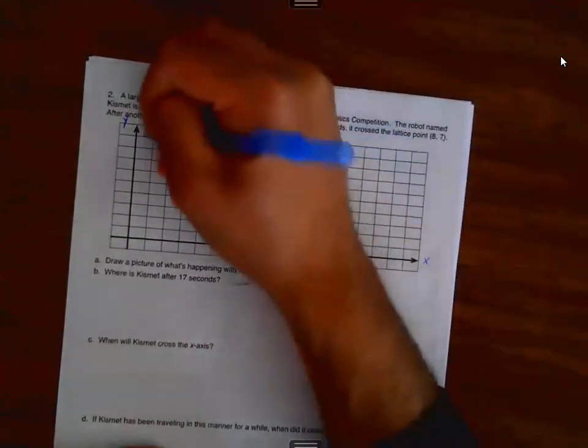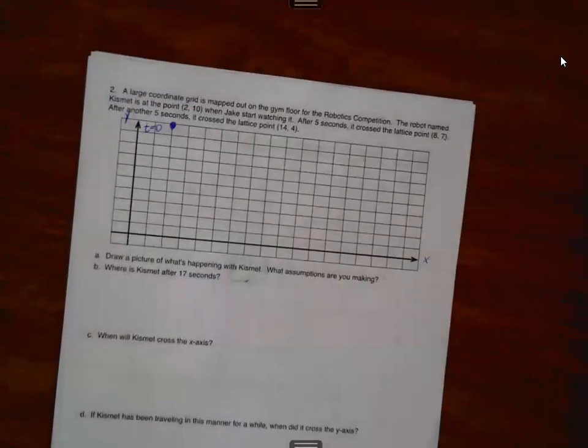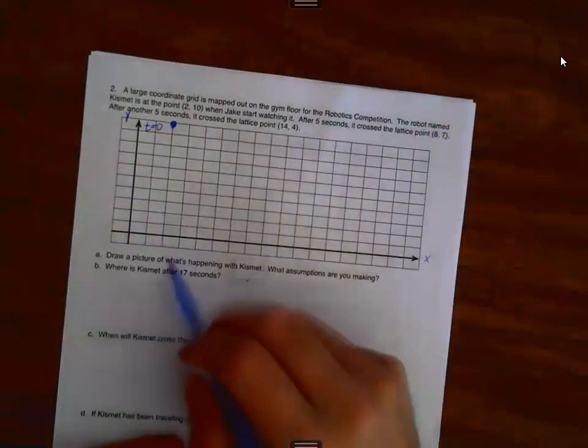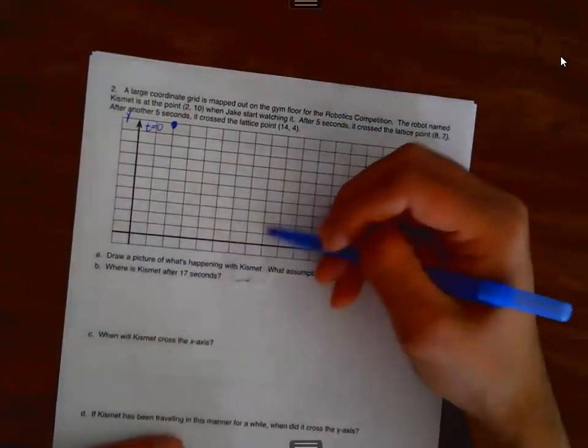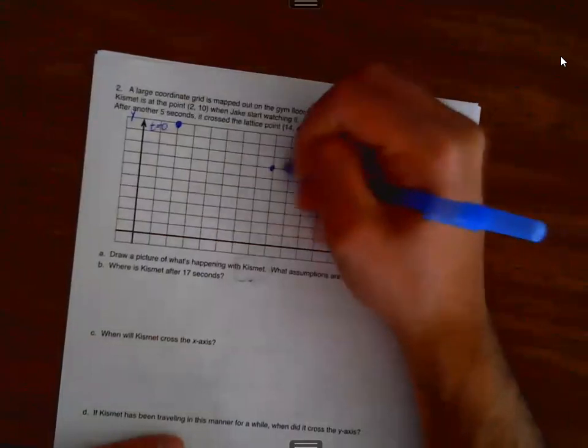And we'll say t is equal to 0, just so we remember that's where it's starting. So after 5 seconds, it crossed the lattice point 8, 7. So that just means the point on the grid. Like a lattice is when you have things crossing each other. So 8, 7 would be here at 1, 2, 3, 4, 5, 6, 7, 8, up 1, 2, 3, 4, 5, 6, 7. All right, so that's 8, 7, and that's at t equals 5.